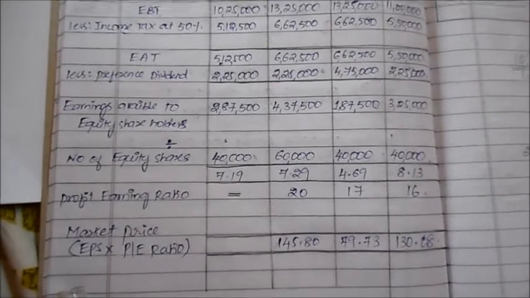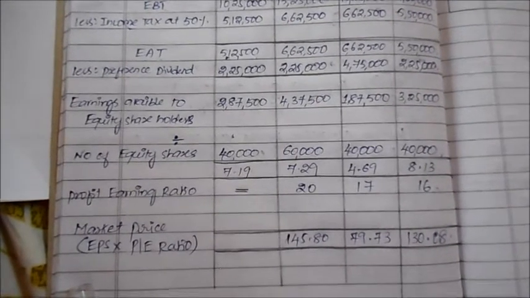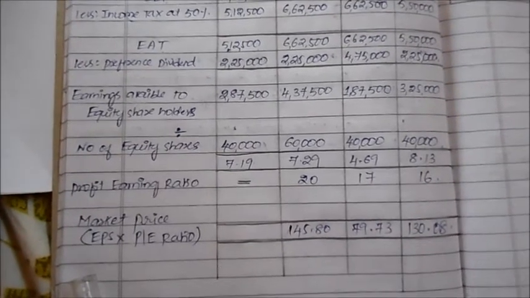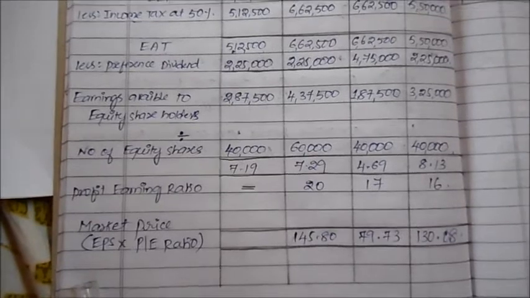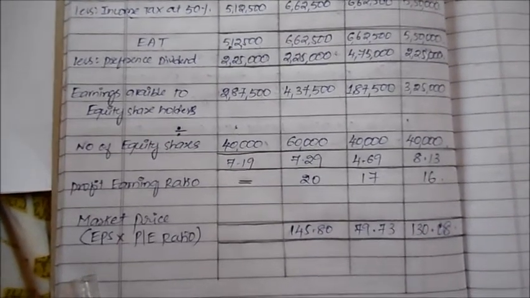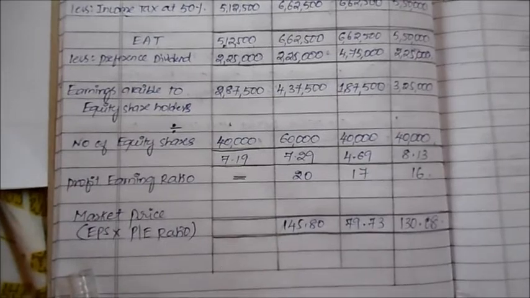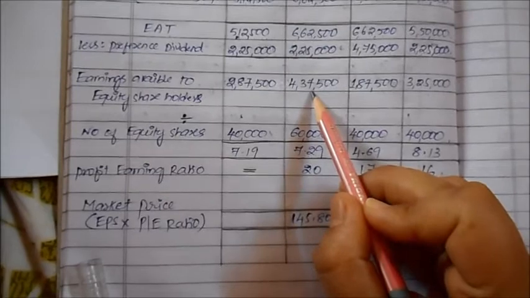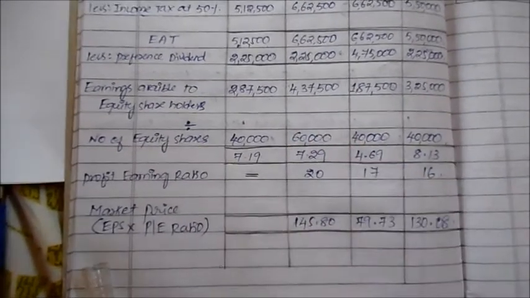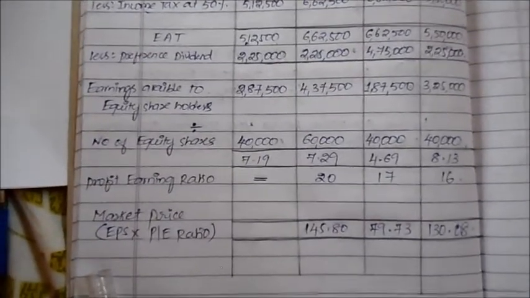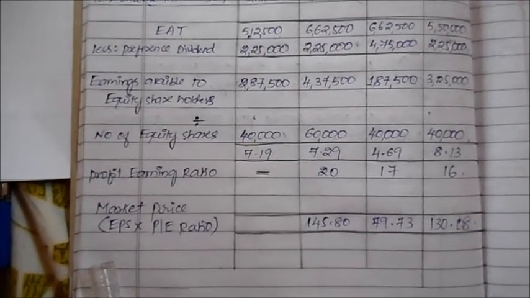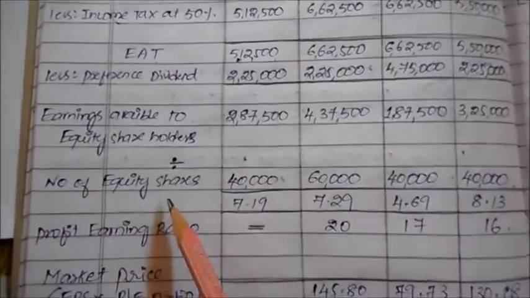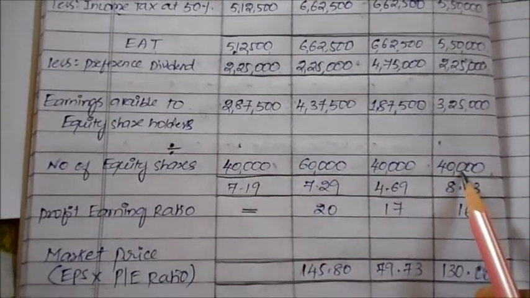Now, in case the question is asking you, tell me only on the basis of earnings available to the equity shareholder, which option would you recommend the company opt for? It is very obvious, whichever earnings are highest in number, you will opt for that. But in case the question is asking you to find the best returns on the basis of earning per share, you will also have to calculate earning per share. So how would you do that? Total earnings available divided by the total number of equity shares.